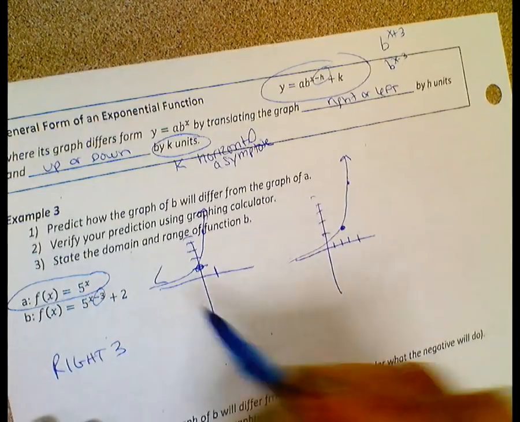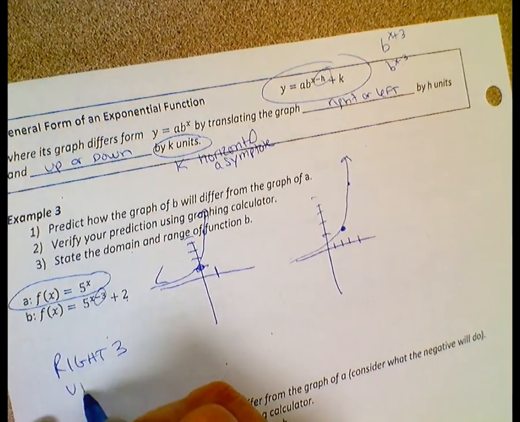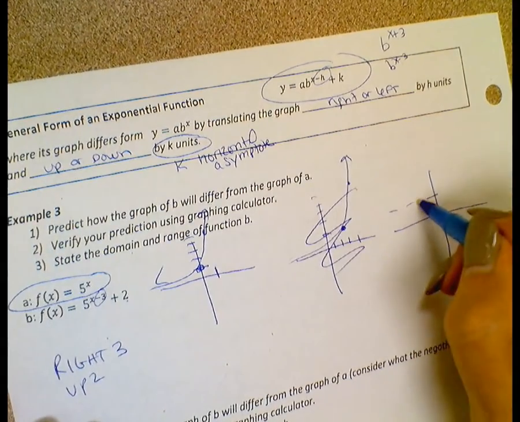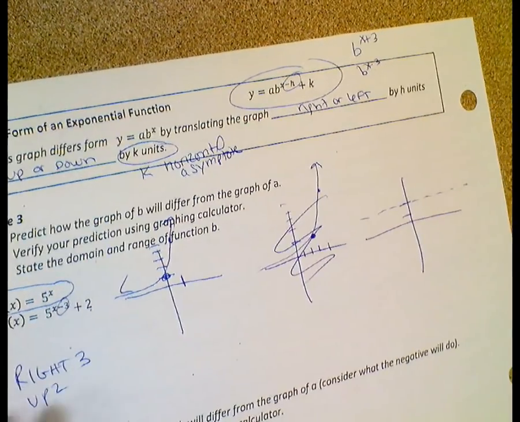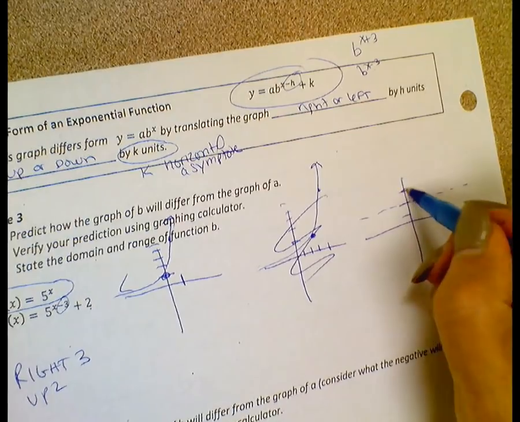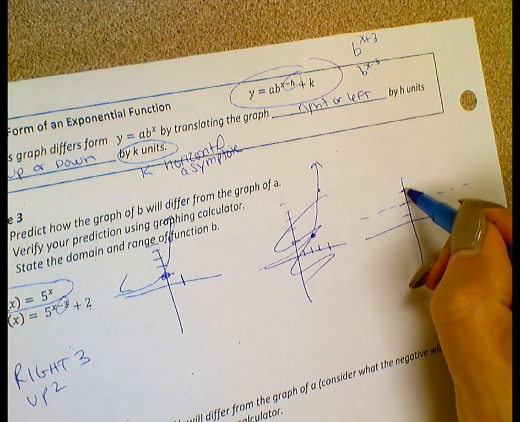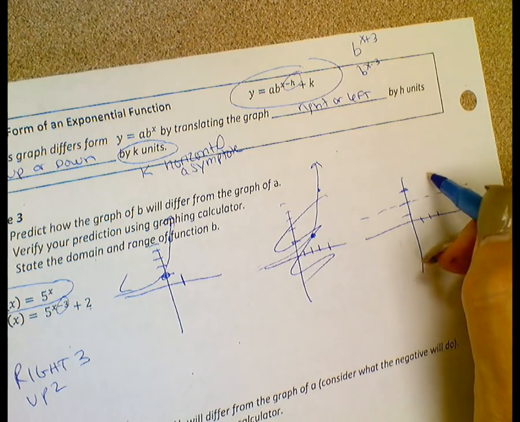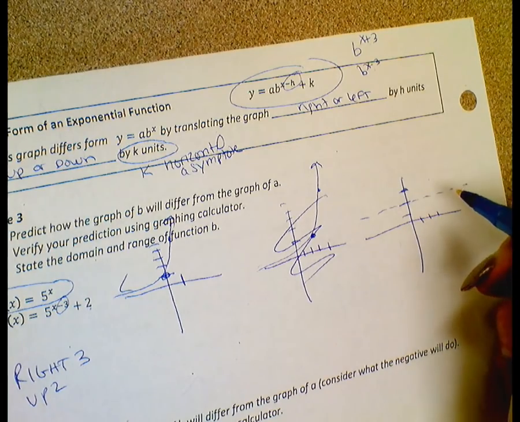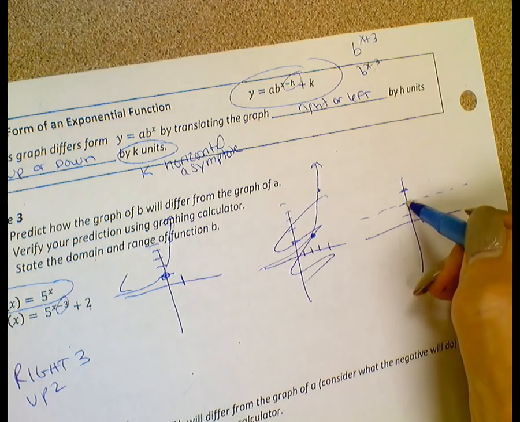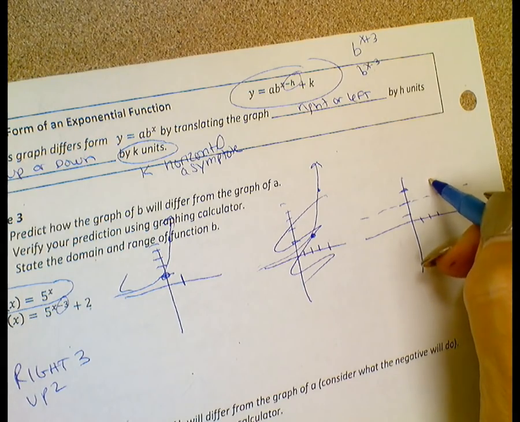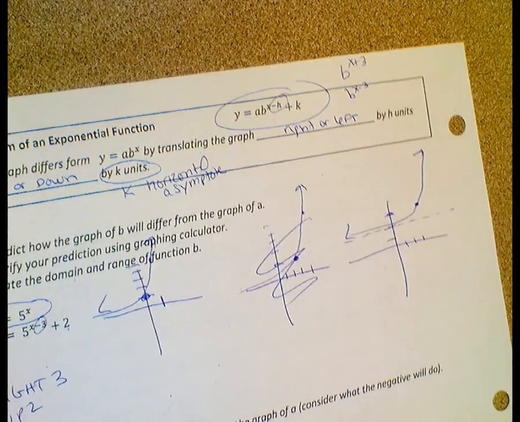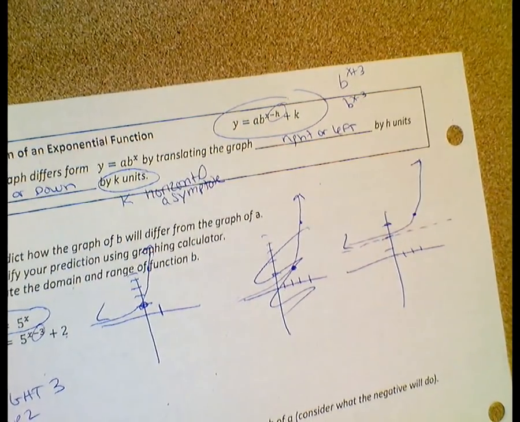Oops, I forgot to do the 2. And then you have to go up 2. So I forgot. Let me do that again. So we're going to go up 2. That's your first thing. So usually you have a point at 0, 1, but in this case, it's going to be over 3 right there. So you can punch it in your graphing calculator and just look at that. I'll let you guys do that right now.